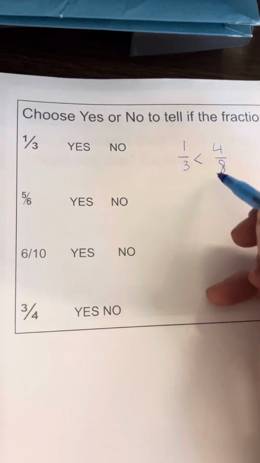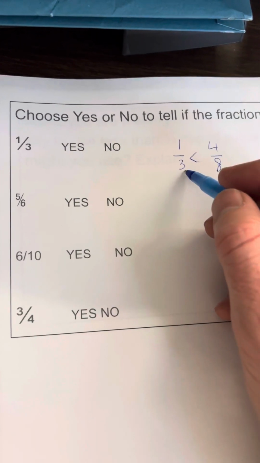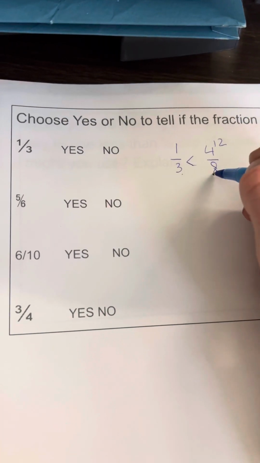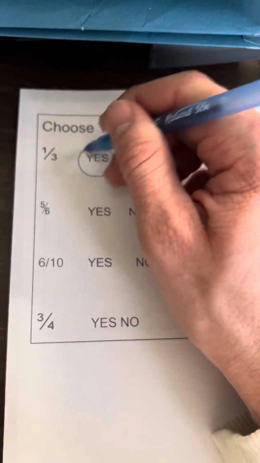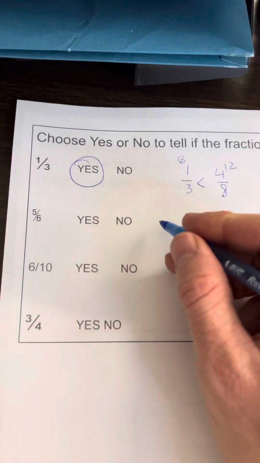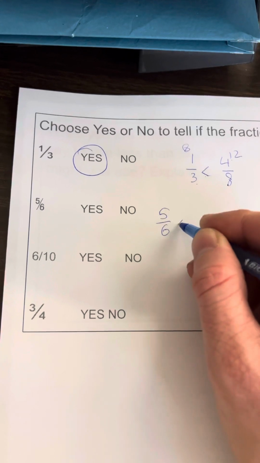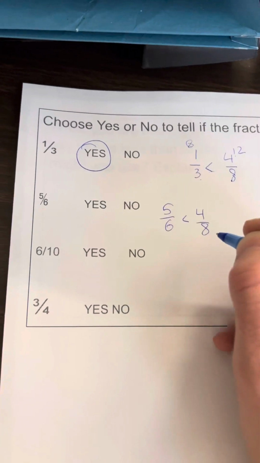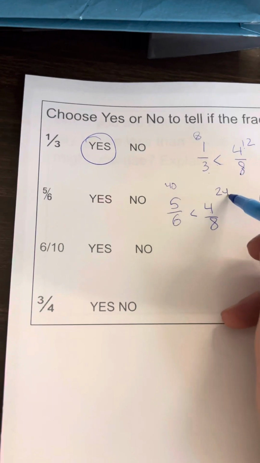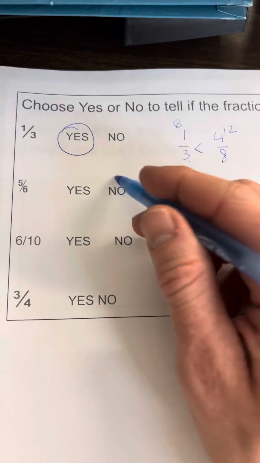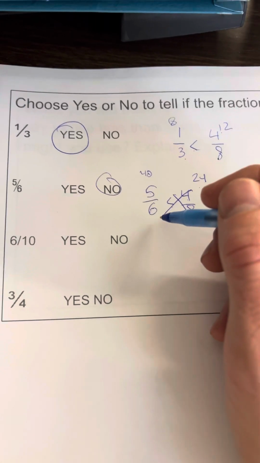All right, is 1/3 less than 4/8? Let's check. 3 times 4 is 12. 8 times 1 is 8. 8 is less than 12. This is yes. Is 5/6 less than 4/8? 8 times 5 is 40. 6 times 4 is 24. 40 is not less than 24. Not true.